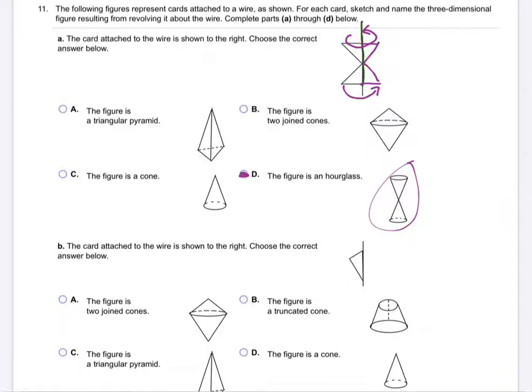So how about question B down here? Same kind of thing. We're going to spin this like this, spin it around. What kind of three-dimensional shape will it make? Well, something like that, three-dimensional, where this comes rounded. So yeah, it's going to be A on that, isn't it? Three-dimensional as it spins around.